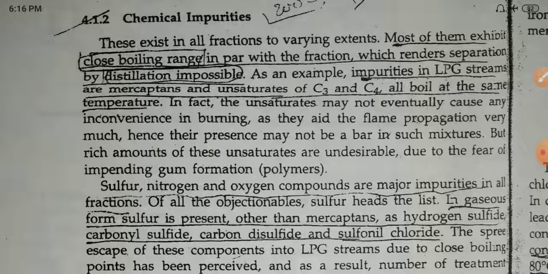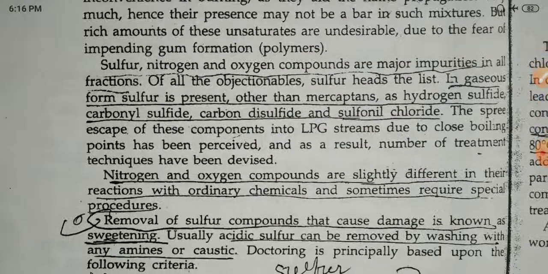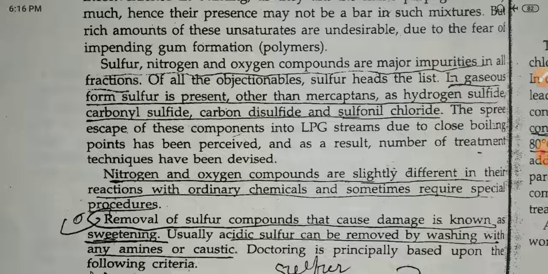A rich amount of these unsaturated compounds is undesirable due to the fear of impending gum formation, polymers. Then sulfur, nitrogen and oxygen compounds are major impurities in all the fractions. Of all the objectionable ones, sulfur has to be removed, at least in gaseous form. Sulfur is present other than as mercaptan, as hydrogen sulfide, carbonyl sulfide, carbon disulfide and sulfonyl chloride.